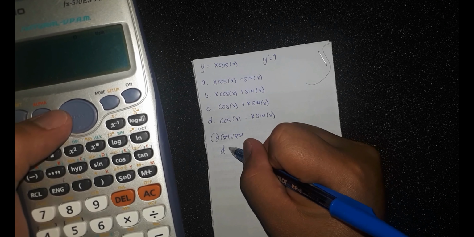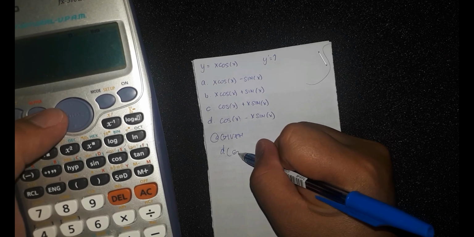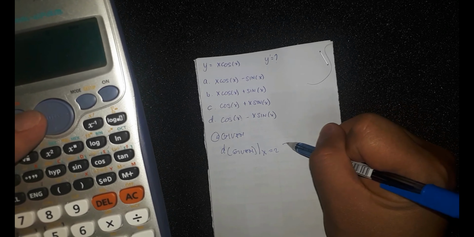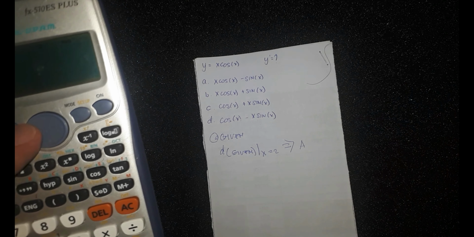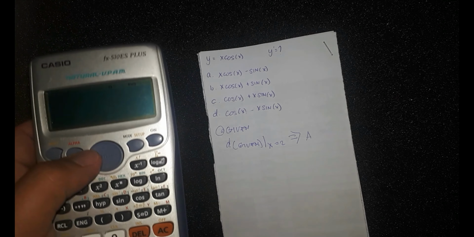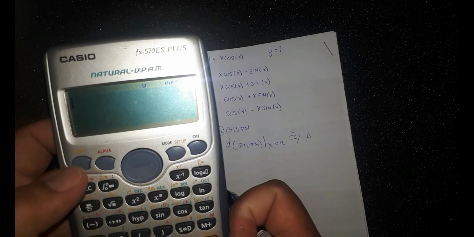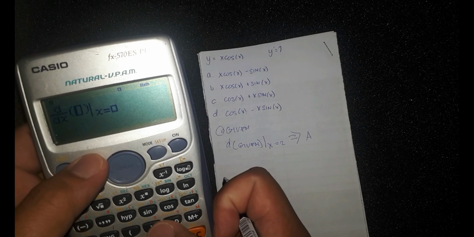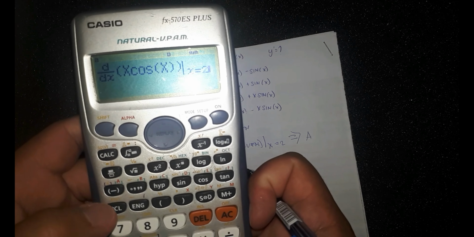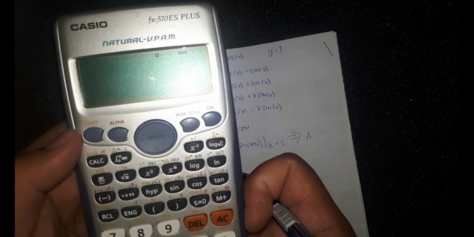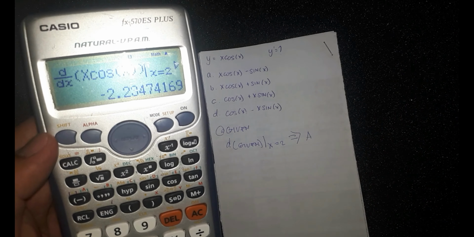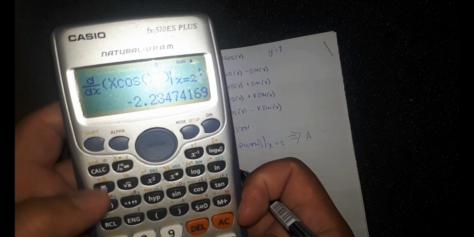you need to differentiate the given at x is equal to 2. Then, store siya sa A. So, that's 2. Derivative ng x cosine x at x is equal to 2, shift store to A. So ang pag-store is shift RCL then letter of your choice. For now, ang ginamit ko is letter A.